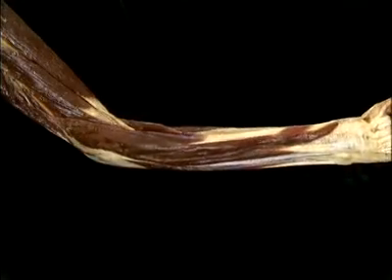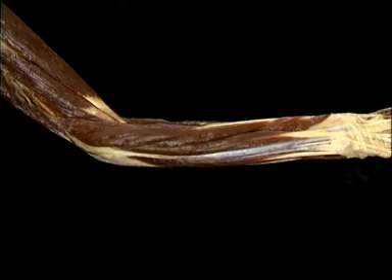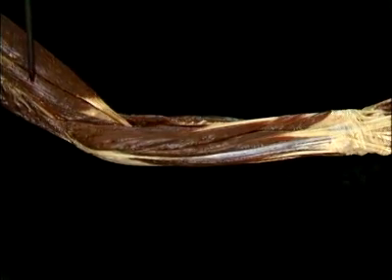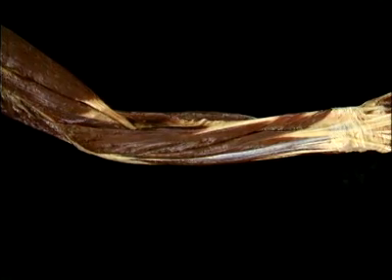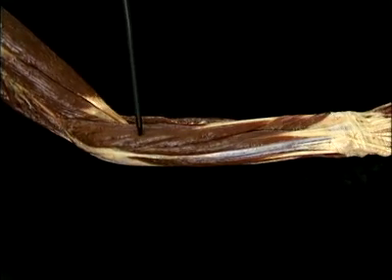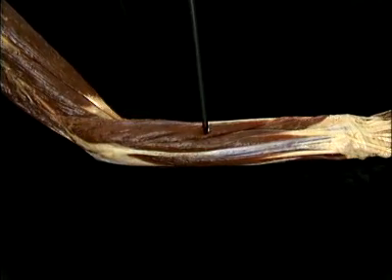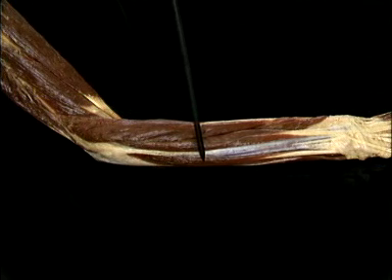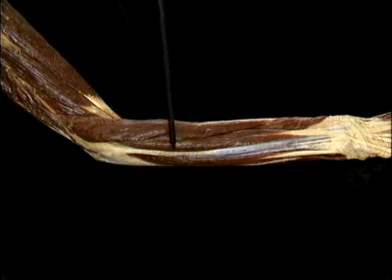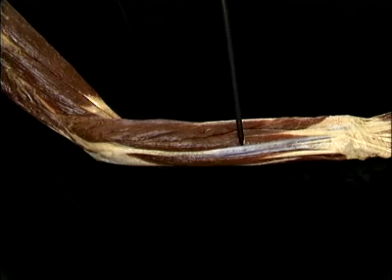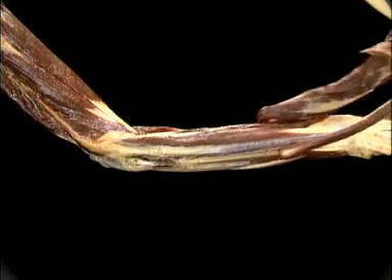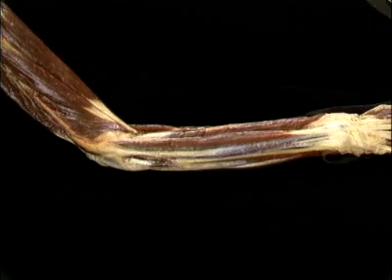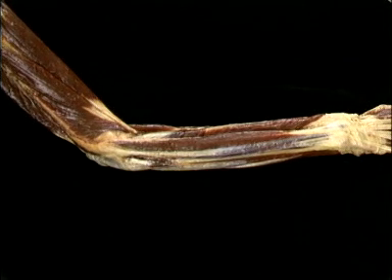Now let's look at all the muscles of the extensor aspect of the forearm. We've already removed brachioradialis. It went from here to here. Here are extensor carpi radialis longus and brevis and extensor carpi ulnaris. Here, between the wrist extensors, sharing the common extensor tendon, is extensor digitorum. We'll remove the wrist extensors so that we can see extensor digitorum by itself.